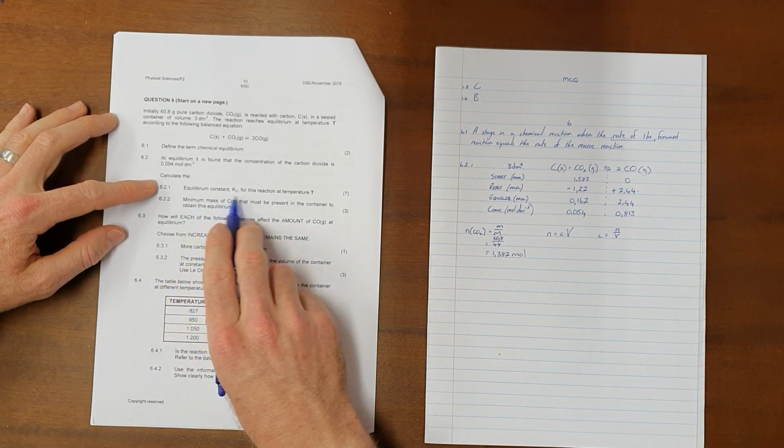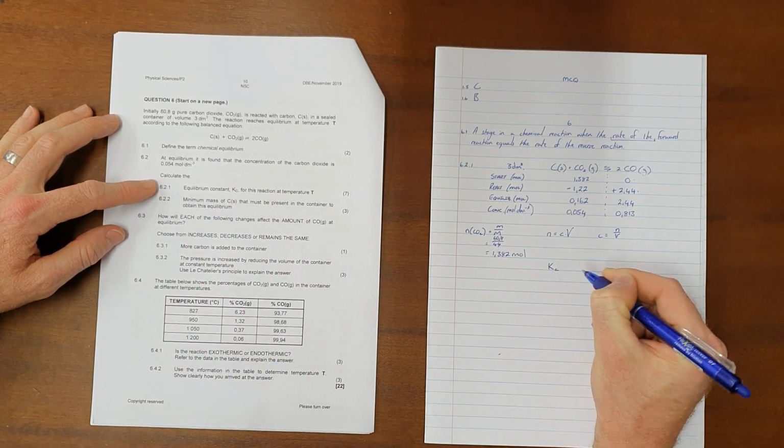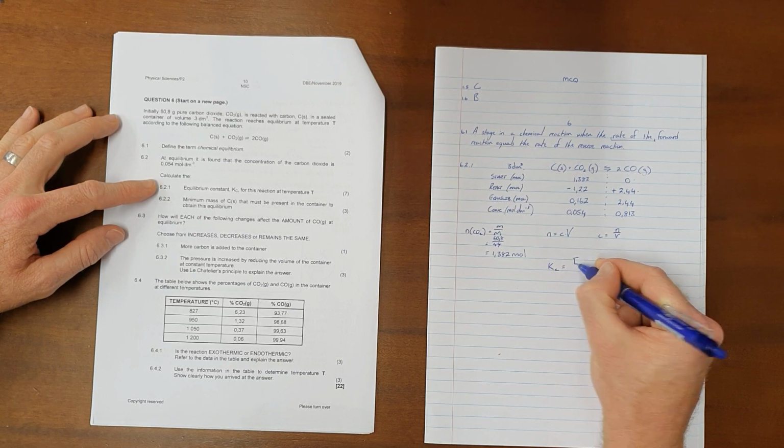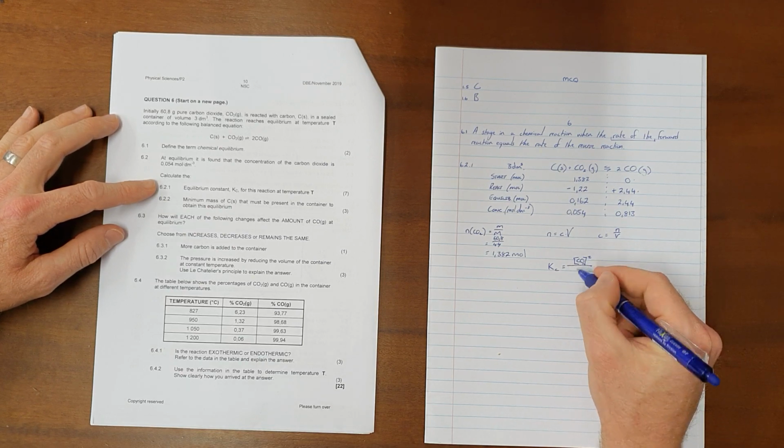And finally, to answer the question, the equilibrium constant Kc is calculated as the concentration of the products, in this case carbon monoxide, to the power of its coefficient, divided by the concentration of the reactants.